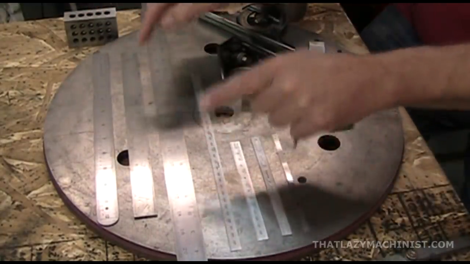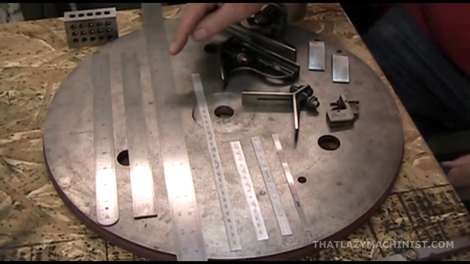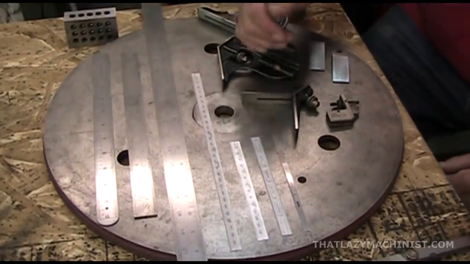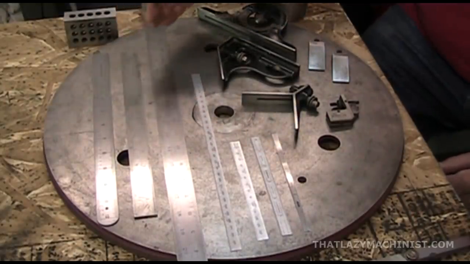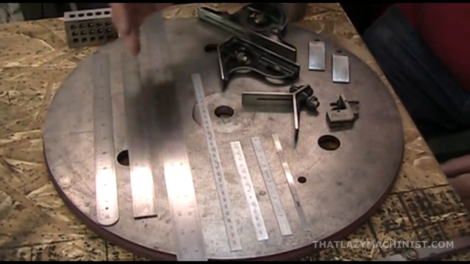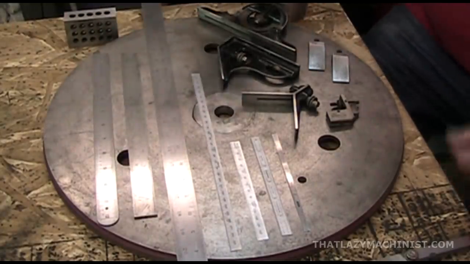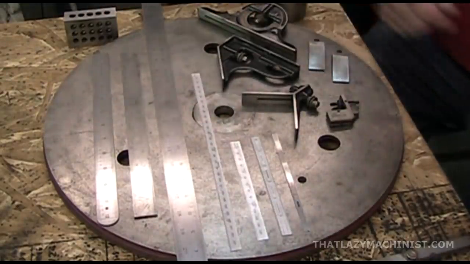But what's important about these machine shop steel rules is they aren't just scales. Now when we have drafting rulers, we're looking at the scale and the straightness of the edge that's quite often beveled for drafting.